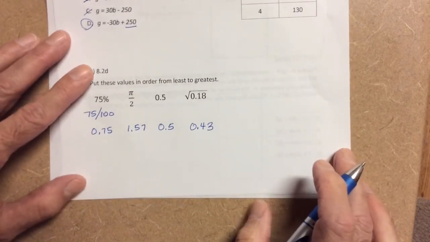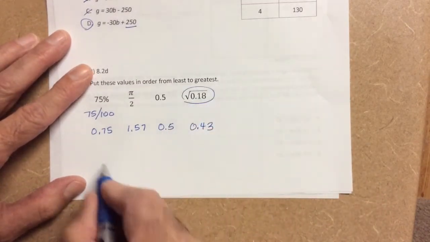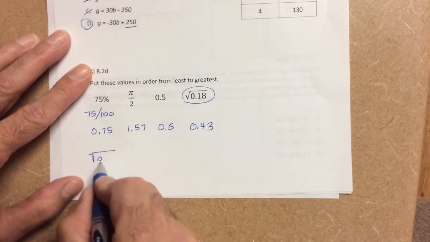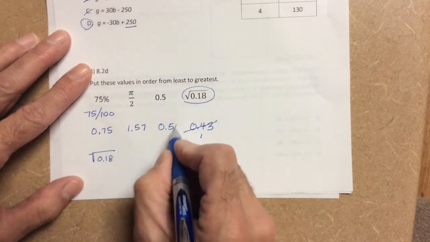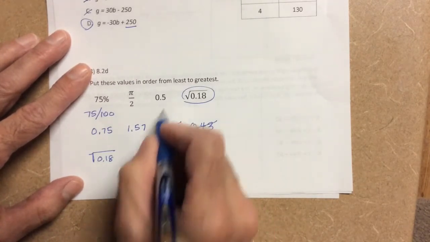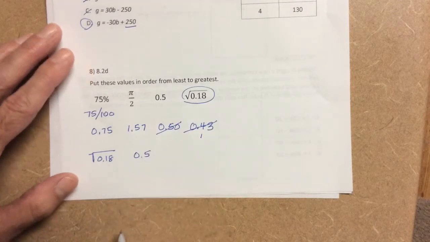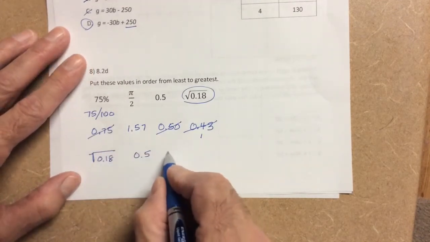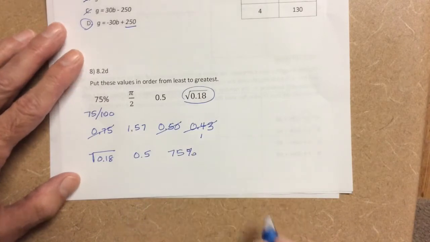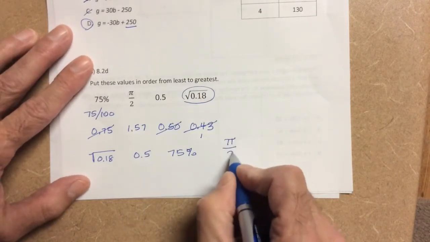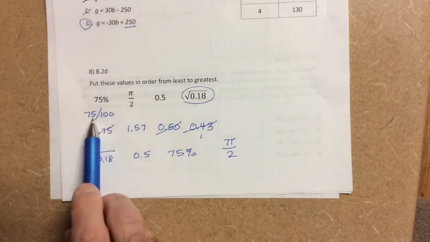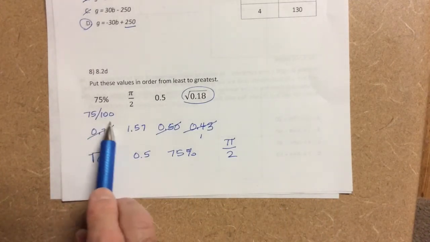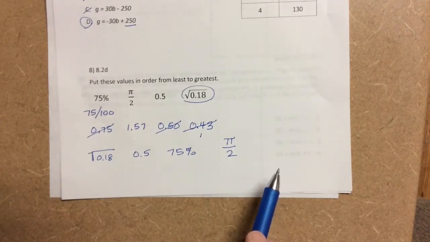So going in order from least to greatest, the smallest number was the square root of 0.18. That was smallest. Next smallest would be 50 cents, or 0.5. Next smallest would be 75 cents, which was 75%. And the largest is pi divided by 2. You need to change them all to decimals. Some of you forgot to change 75% to 75 divided by 100. Look at this one carefully.